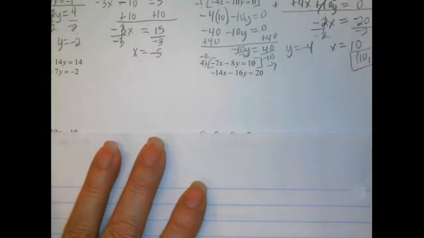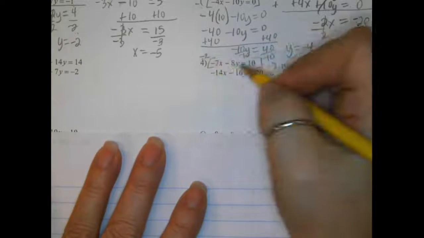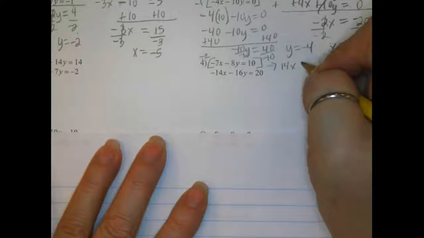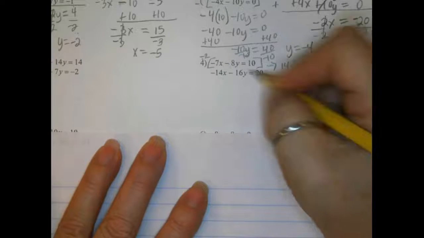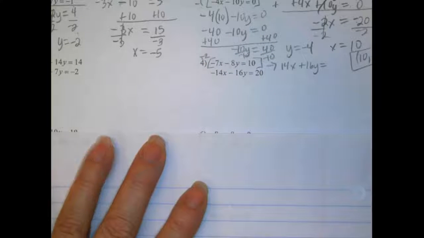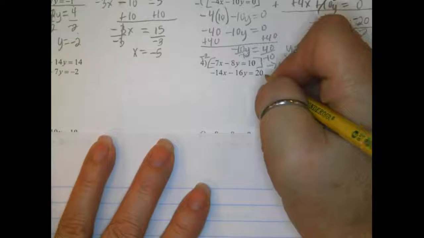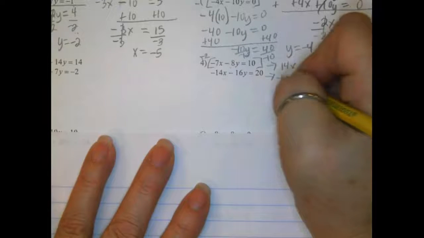-2 times a -7 is going to give me what? Positive 14x. A negative times again a negative is going to give me a positive 16y, and that's my goal, right, to make that a positive. A -2 times a positive 10 is going to give me what? -20. And I'm just going to bring my second row right over.